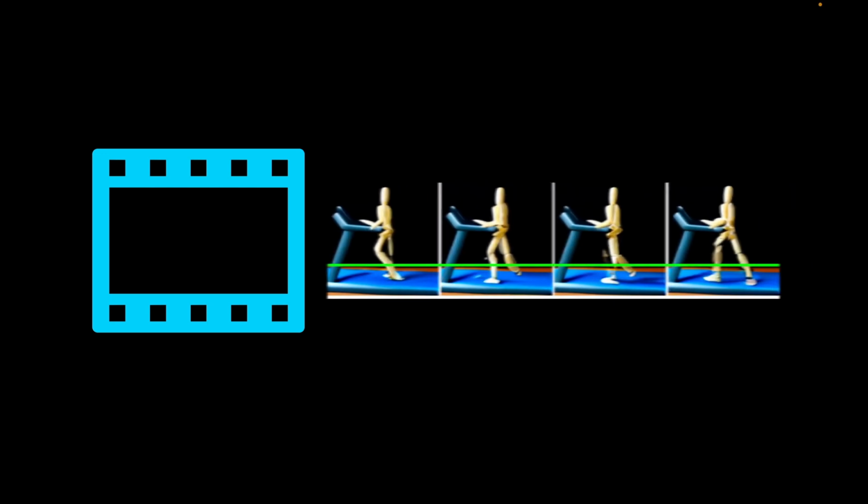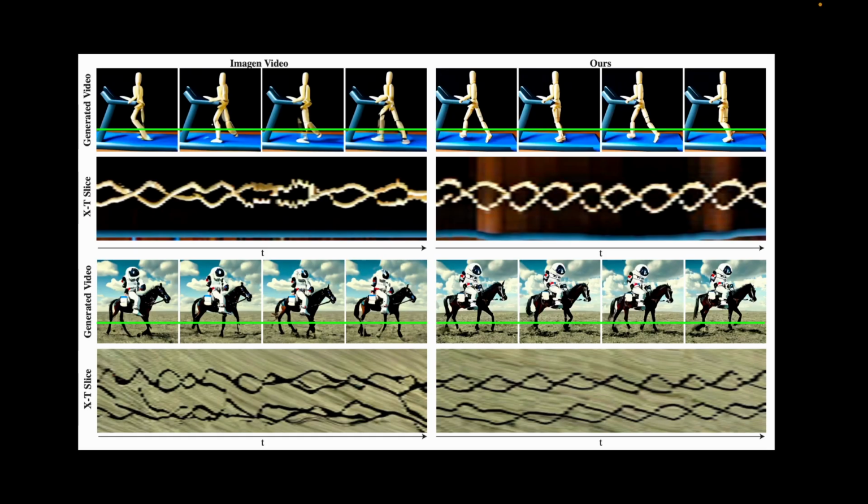We all know that videos are a sequence of images. So let's take a sequence of images shown in the top row. If we narrow down to just one line in the image, which is indicated by this green line going from left to right, we need to see a smooth transition in the pixel values between images in the sequence. If the transition is smooth, then we won't see a jumping effect while we are watching the video.